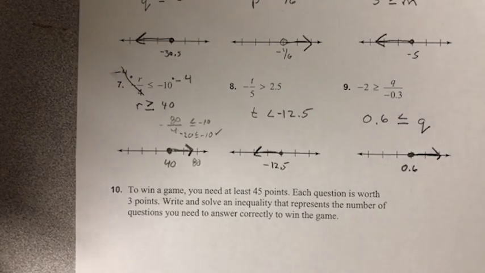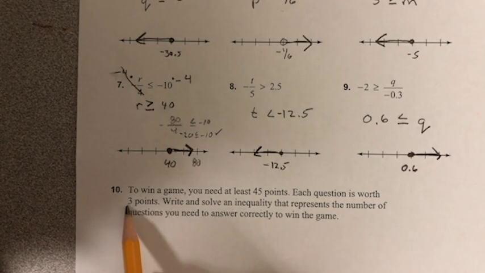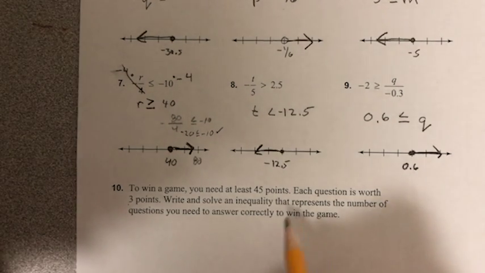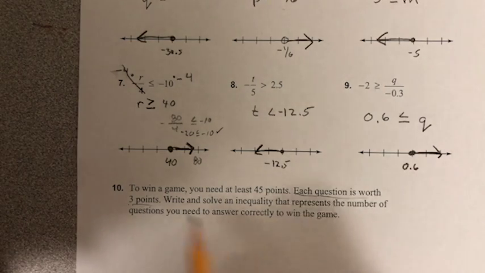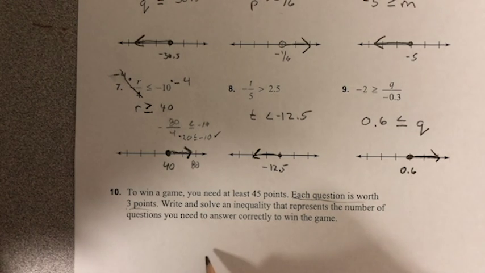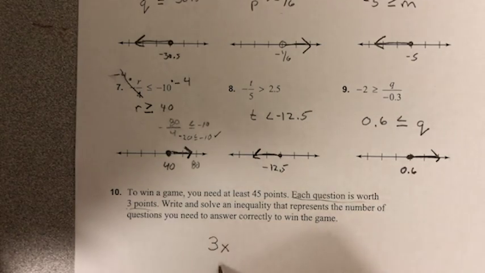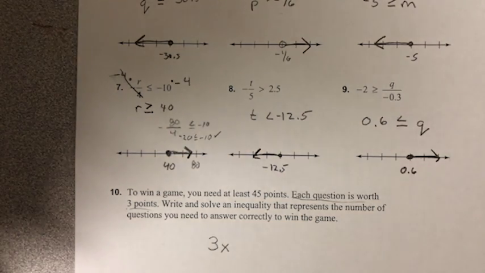All right, so you know right now that each question is worth 3 points. Let's just concentrate on that. How many questions did you get? You don't know, but we know this: it's 3 points per question, and we can just say 3x. That means that for every question I get, I'm going to get 3 points.